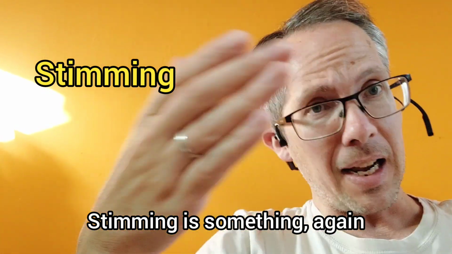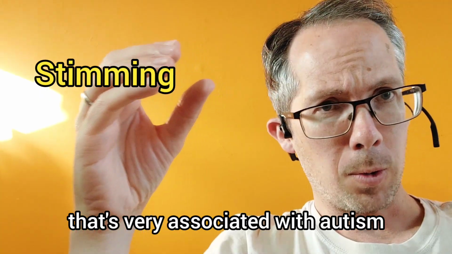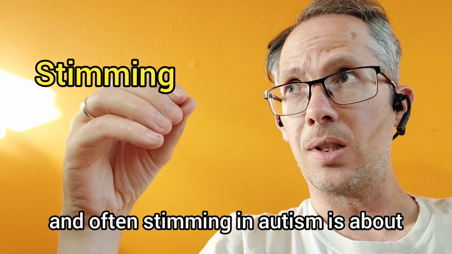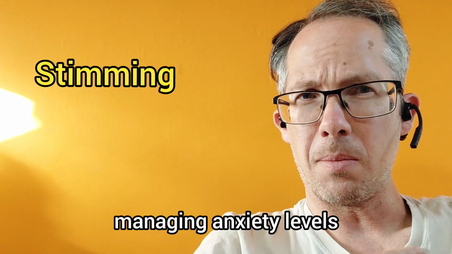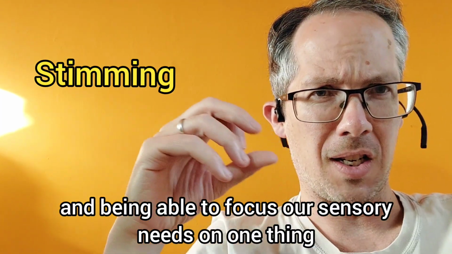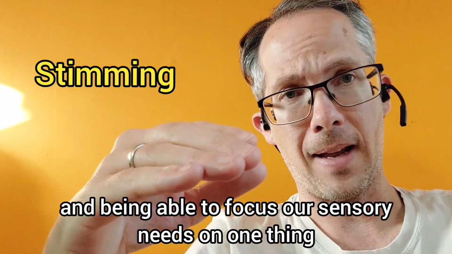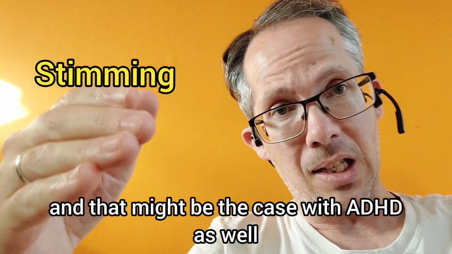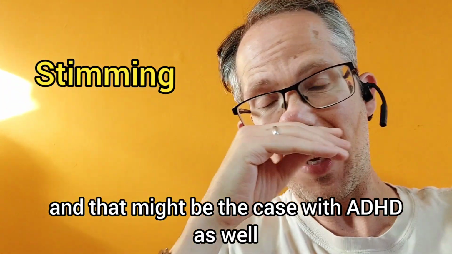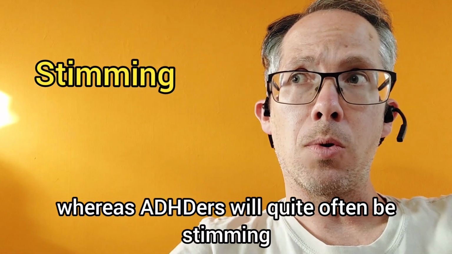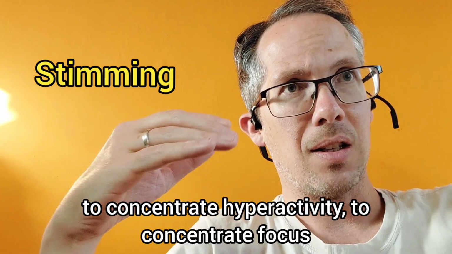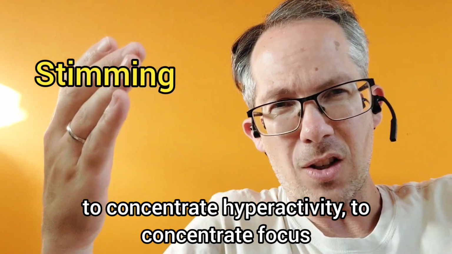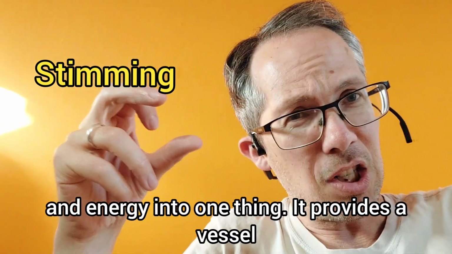Stimming is something, again, that's very associated with autism, and often stimming in autism is about managing anxiety levels and being able to focus our sensory needs on one thing. And that might be the case with ADHD as well, whereas ADHDers will quite often be stimming to concentrate hyperactivity, to concentrate focus and energy into one thing.